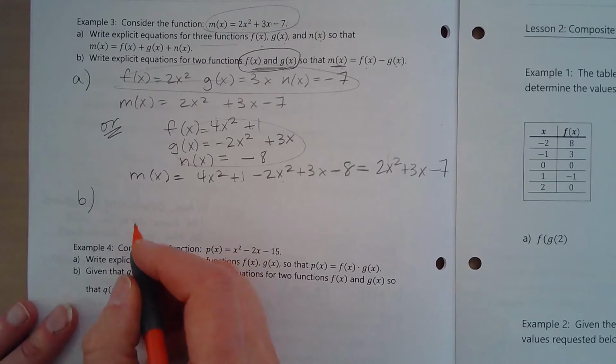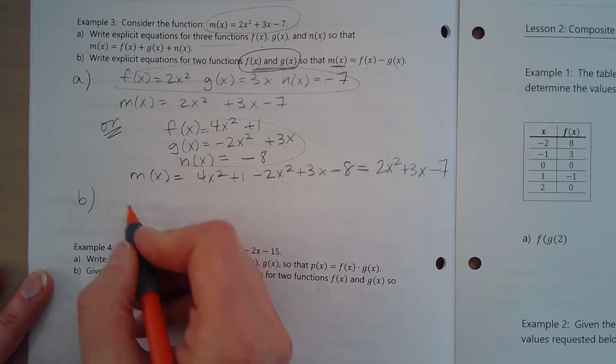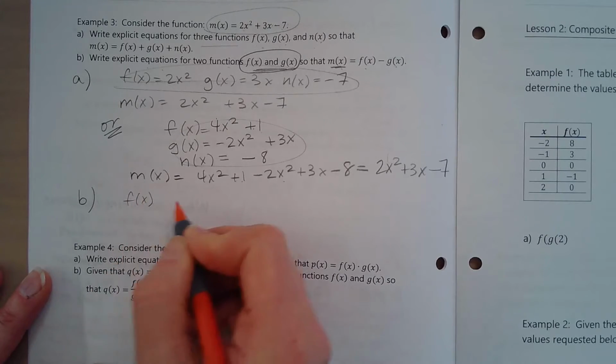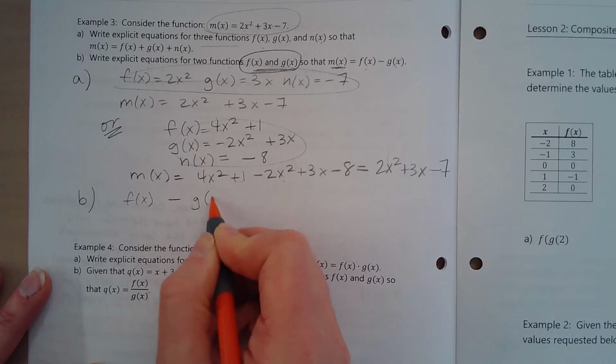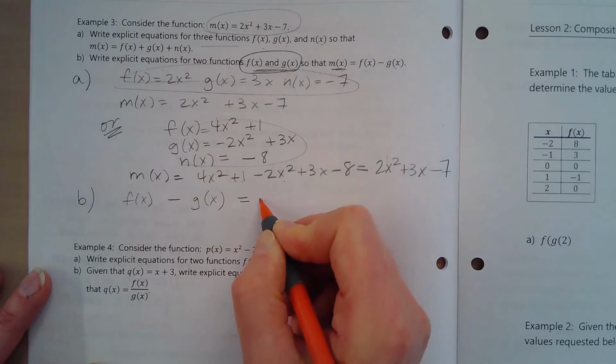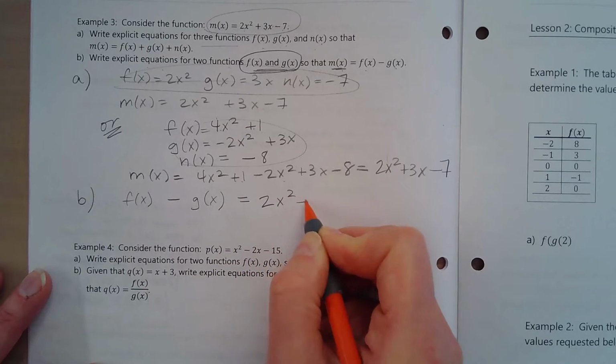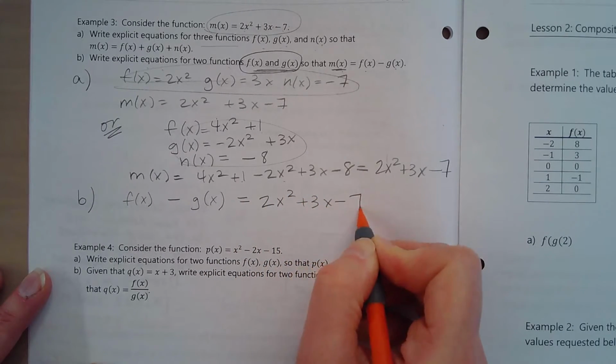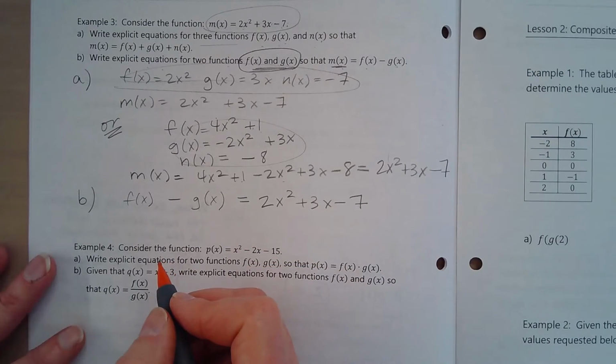Okay, did anyone create f of x? I need an f of x and a g of x. So then when I subtract them, I end up with 2x squared plus 3x minus 7. You want to share anything with me?